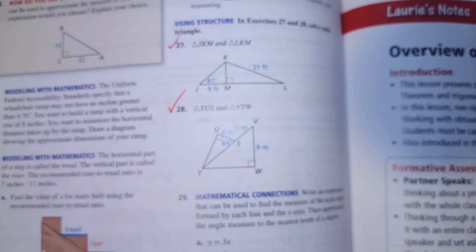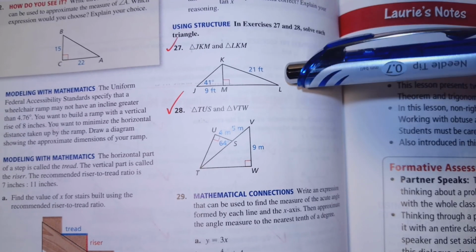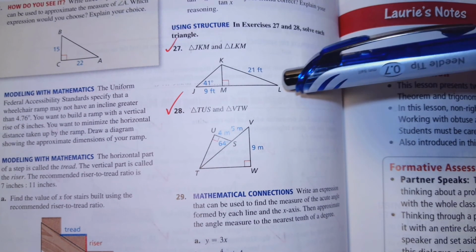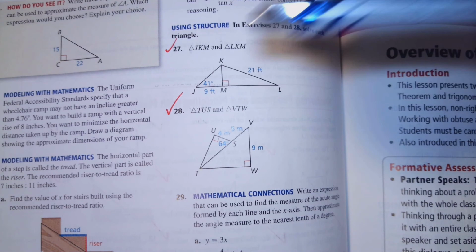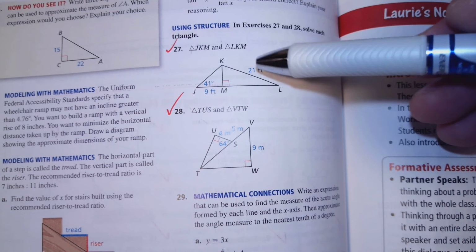That's not focused. There we go. You should have a problem like this. This is kind of hard because this is no longer a right triangle. We do have a height right here that is going to help us with this triangle.